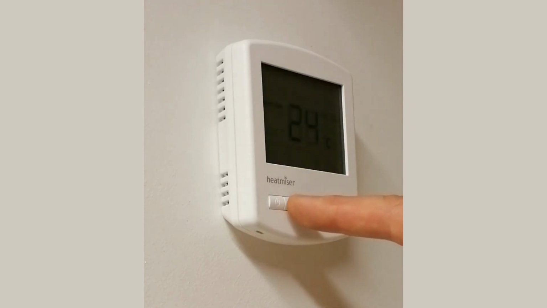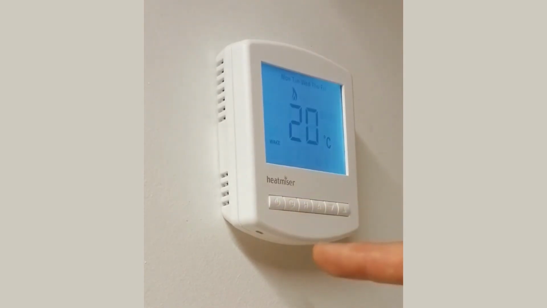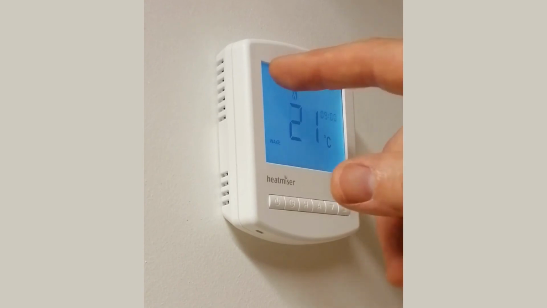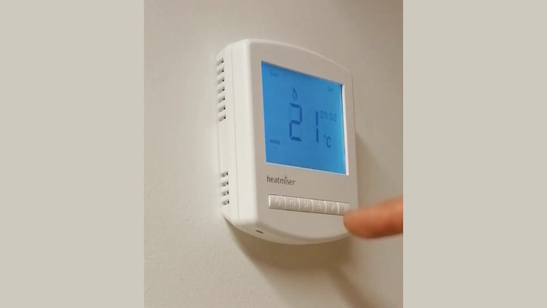We can now program the temperature for the weekend. So press the clock button and then keep pressing the H button until Saturday and Sunday appear at the top of the screen. So for the weekend, say you're starting a bit later, maybe want a bit of a lie-in, bring that time down to say 7 o'clock and press H. We want to raise it to 21 degrees at 7 o'clock in the morning. So it'll probably be warm by about 9 o'clock.